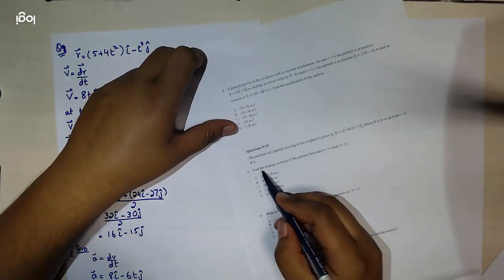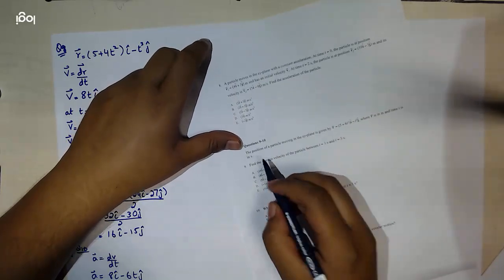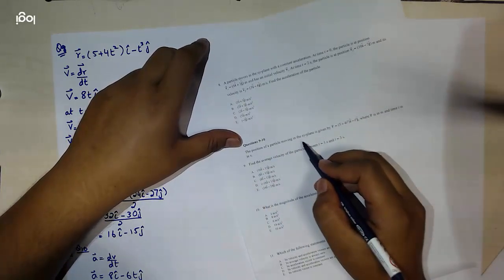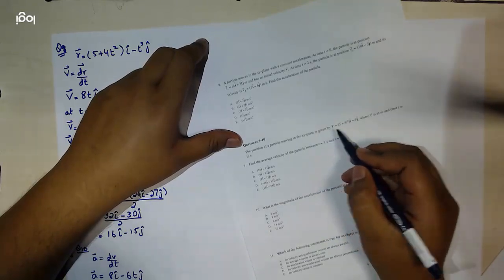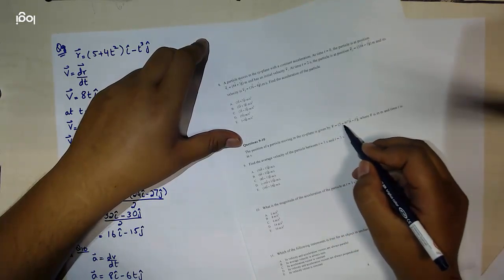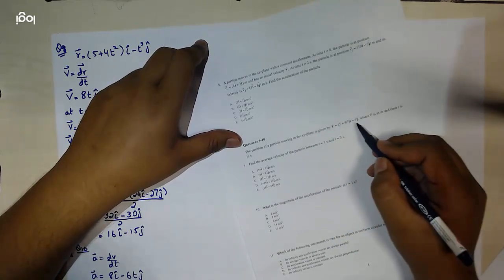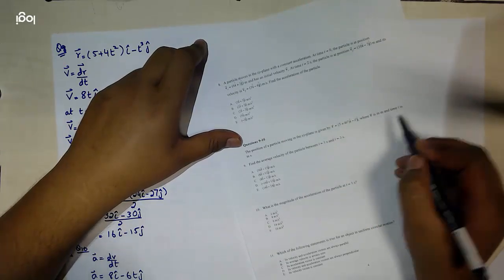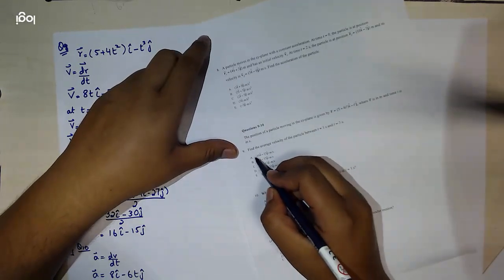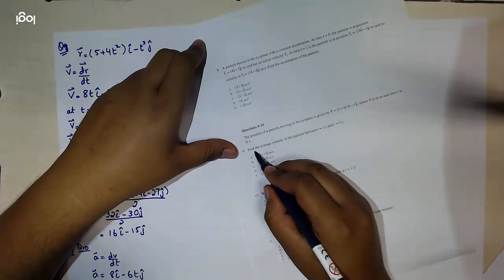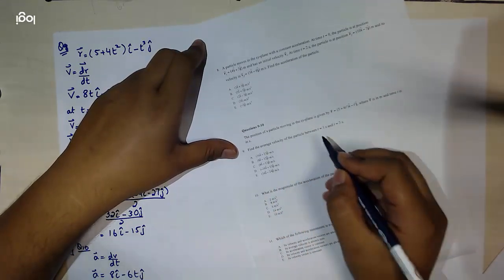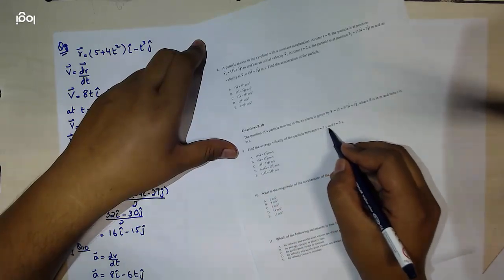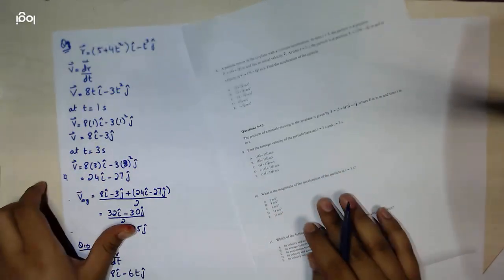Now we are doing question number 9. The question is: the position of a particle moving in the xy plane is given by r equals 5 plus 4t square i minus t cube j, where r is in meter and time t is in seconds. In question number 9, we have to find the average velocity of the particle between t equals 1 second and t equals 3 seconds.